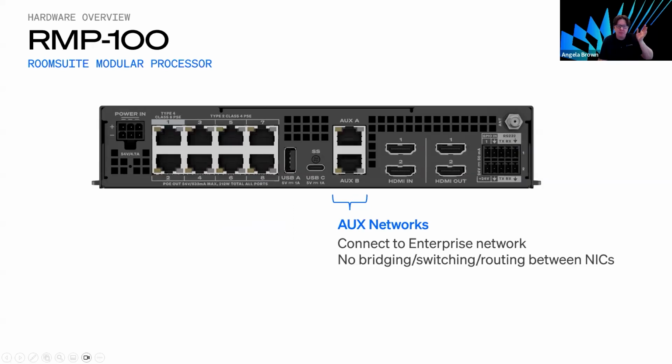And then in the middle, we have this aux network. The aux networks really operate similar to what the core network ports do now on a Q-SYS core. It allows you to have a connection to an enterprise network, reflect, get out to the outside world, all of those things. But one of the nice features of the RMP100 is these aux ports are separated from the integrated 8-port network switch. They're not bridged together. They don't talk to each other. They don't communicate with each other. So you're not surfacing a bunch of MAC addresses or having a bunch of multicast traffic put onto an enterprise network that may or may not be expecting it.